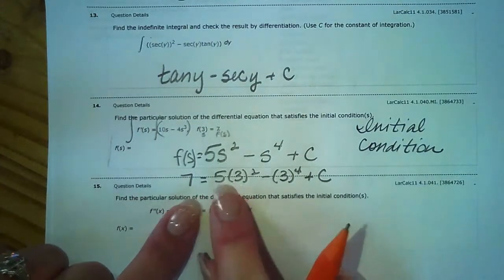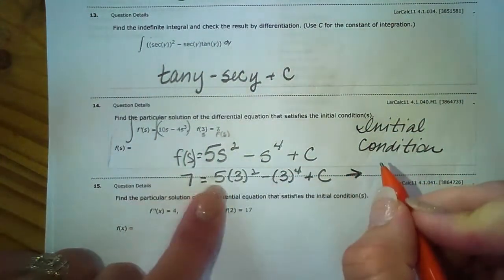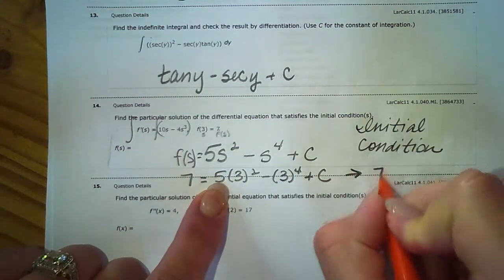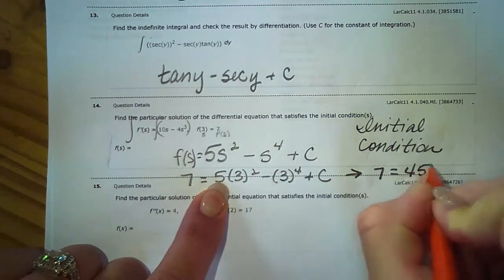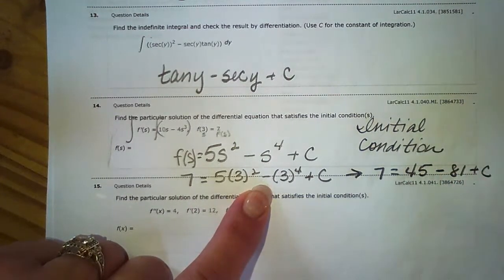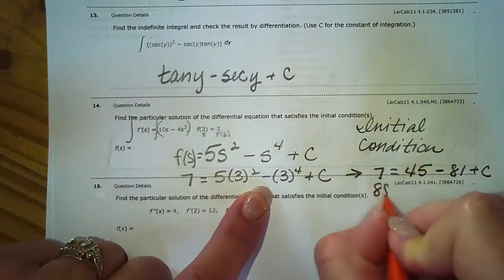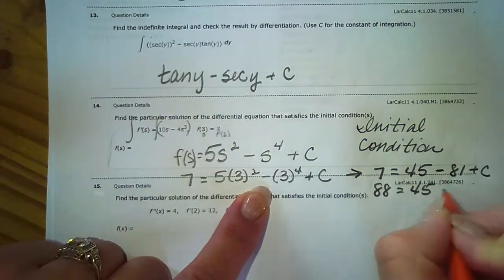So I have 3 squared is 9. That gives me, I have to move over here, 9 times 5 is 45. And then minus 81 plus C. So I'm going to add 81, which is going to give me 88 equals 45 plus C.